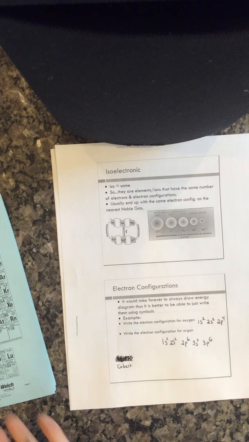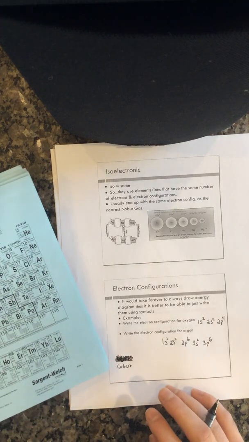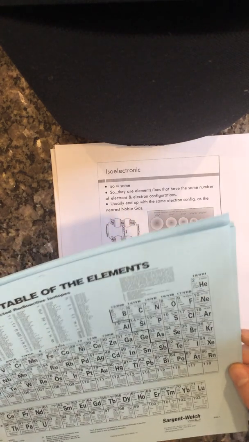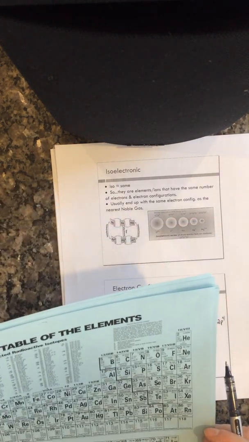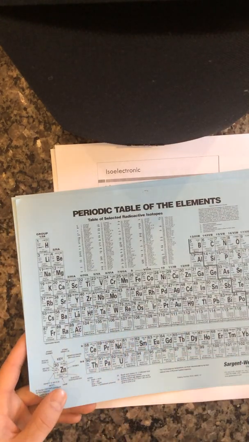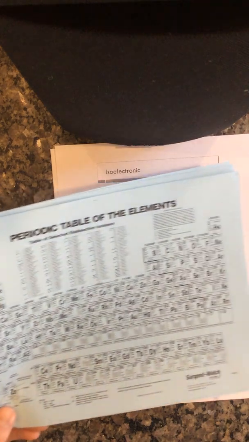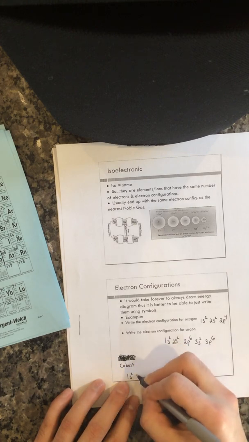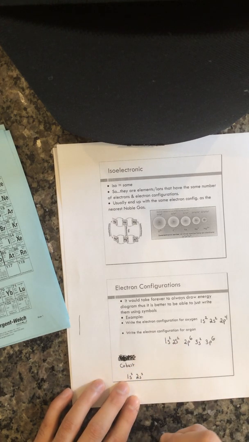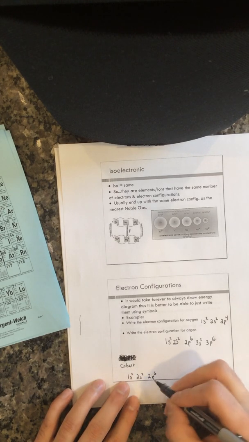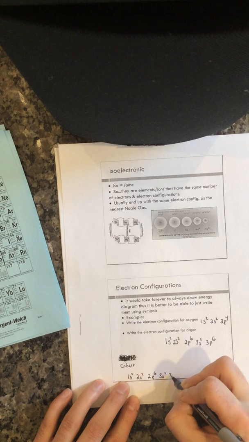Okay, so let's try cobalt here. Now once again, you need to figure out where cobalt is. It is in your D section. So let's go in order. First we need to go through the 1s. Then we have our 2s. We have our 2p, okay, it's full. We have 3s that are full, 3p that are full.